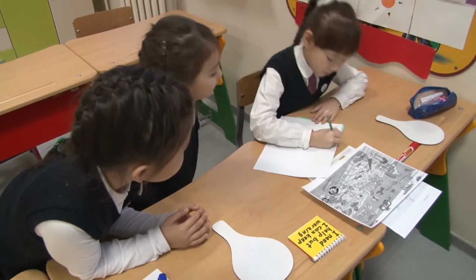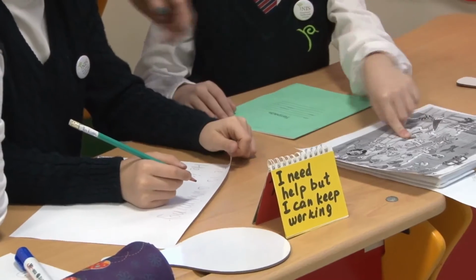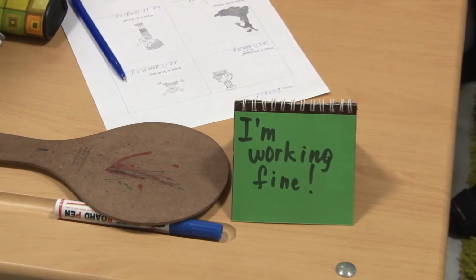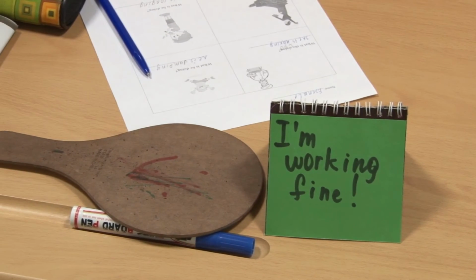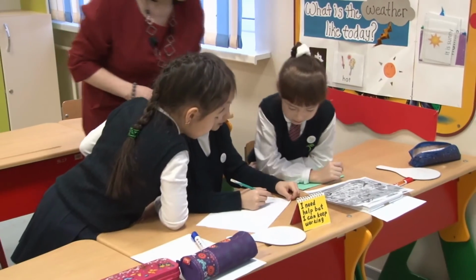Each group has a card with such indicators as I need help, but I can keep working, I'm working fine. These cards also provide me with valuable information on how students are making progress, and they also serve as a formative assessment strategy.